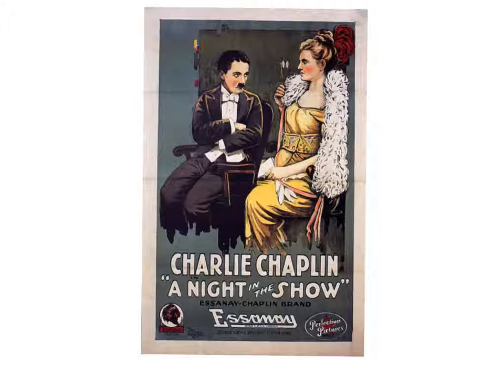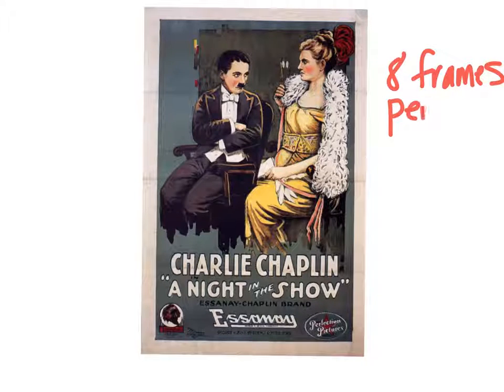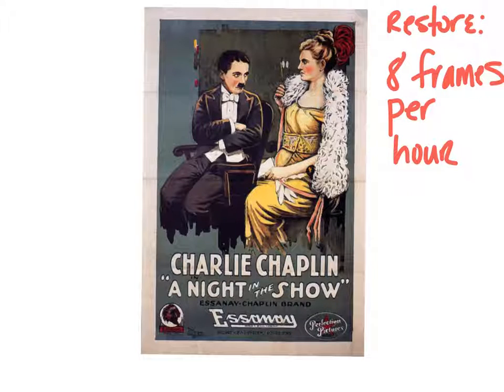So let's say that a worker can restore 8 frames per hour. And what he's doing is restoring. So we're going to restore 8 frames per hour.